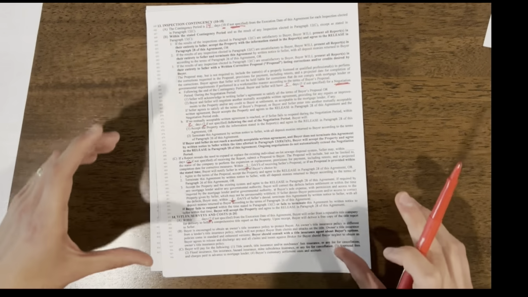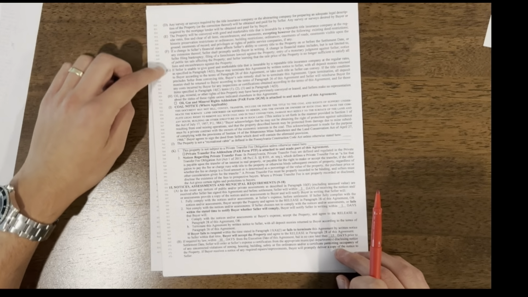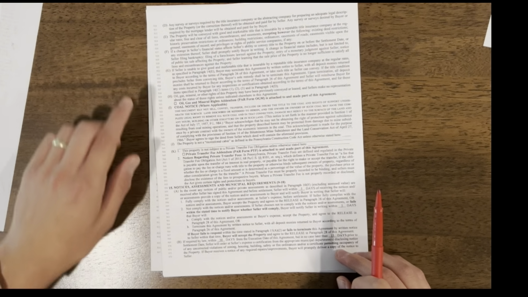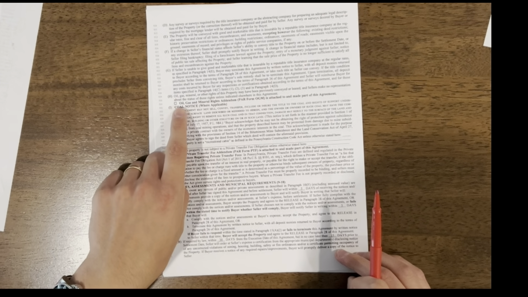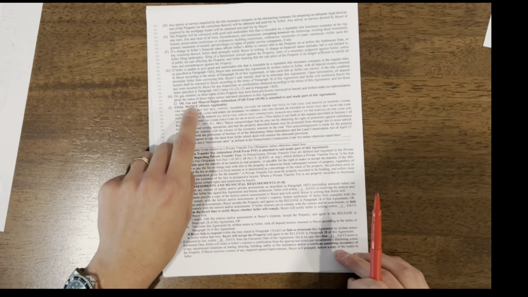You have the exact time frames for the entire agreement of sale. The next entire page is still talking about inspections, the private transfer fee, the OGM, oil, gas, and mineral rights for the property. So these typically do get passed over. Again, you want to read this entire page so you know what's going on, but it's very rare that I will change anything on this entire page.